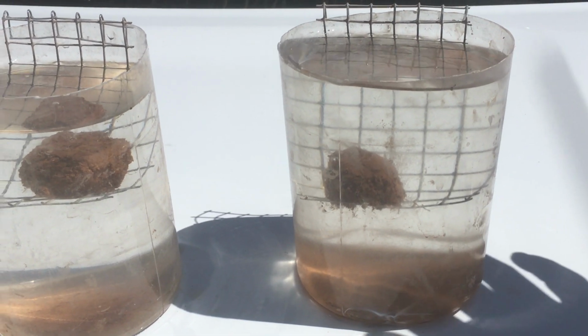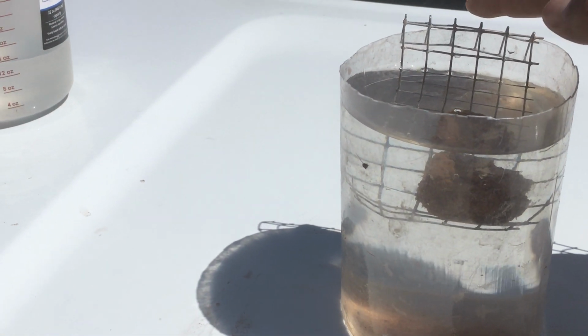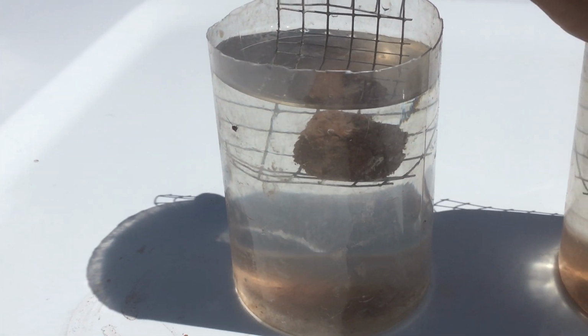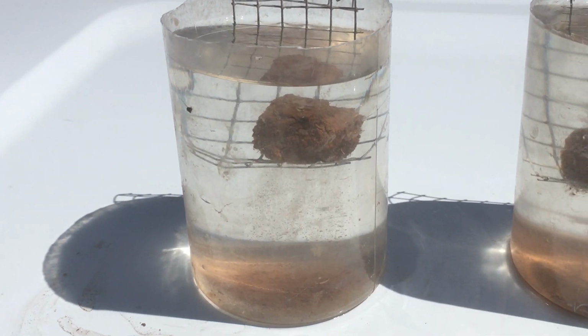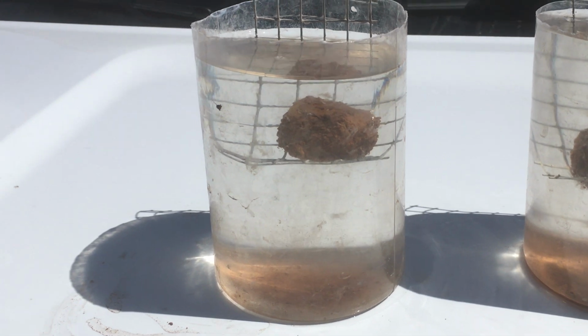You can see the effect. Now we're going to tap this one again. 1, 2, 3, holding together pretty good.